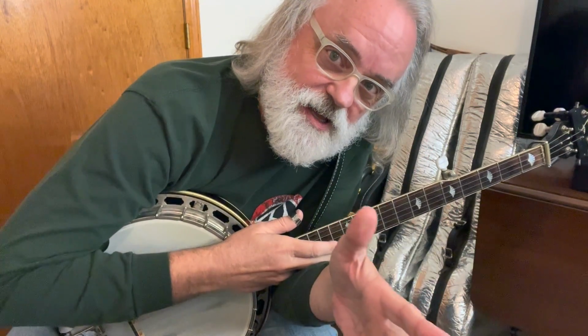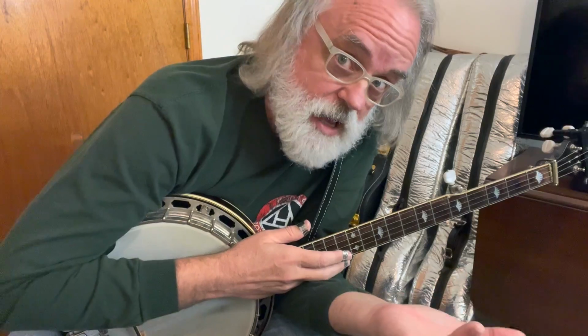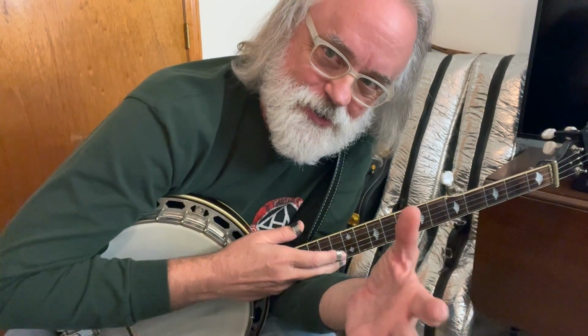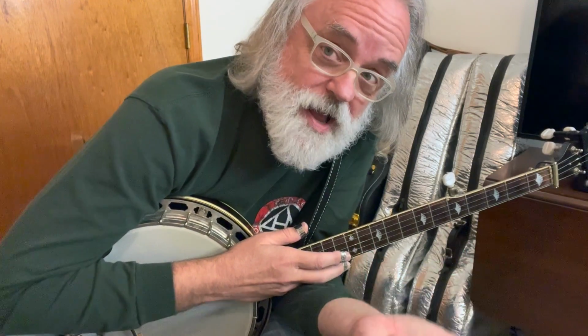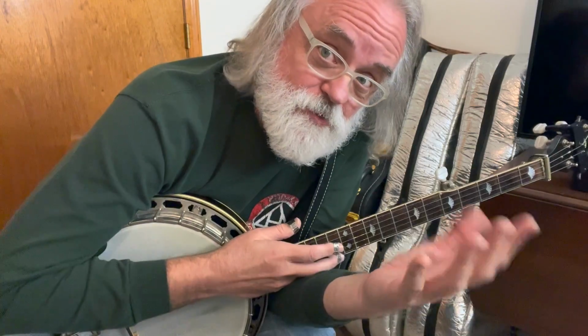So the first thing I want to show you is how to change your tone. You may have read or heard somebody talk about the X position and the Y position. And we're not talking about chords, obviously, but it's a right hand position. So let me show you two positions considered X and Y, and then let's talk about this.